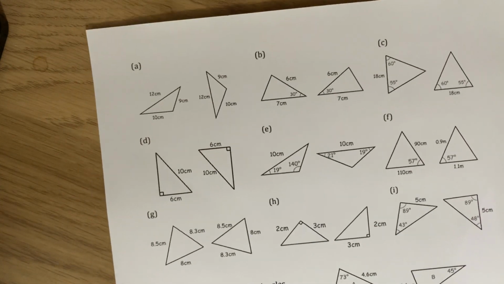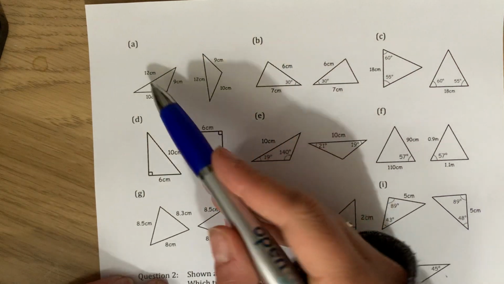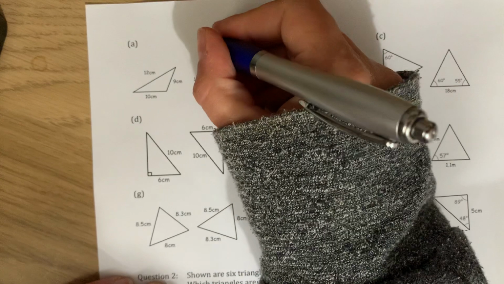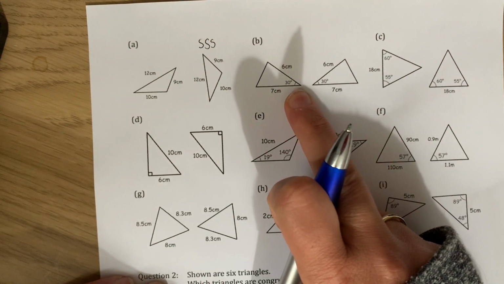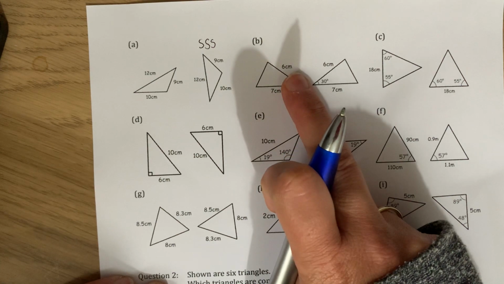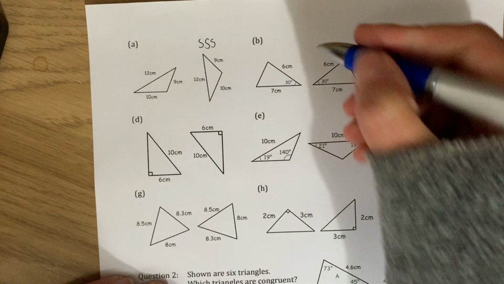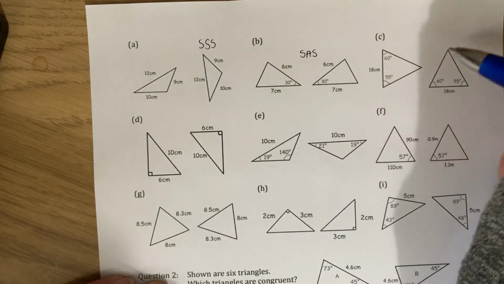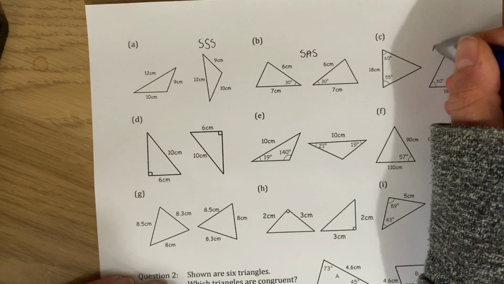All you have to be able to do in this lesson is find which of those four satisfies the rule. So here I can see question A, I've got side, side, side. So I would simply say that's SSS. Here, can you see that the angle is included between the 7 and 6? And again here, they don't look the same, but they could be flipped on top of each other. So we call that one the SAS. Here, angle, side, angle, yep, and the same, the side is included between the two angles. So that's an ASA.